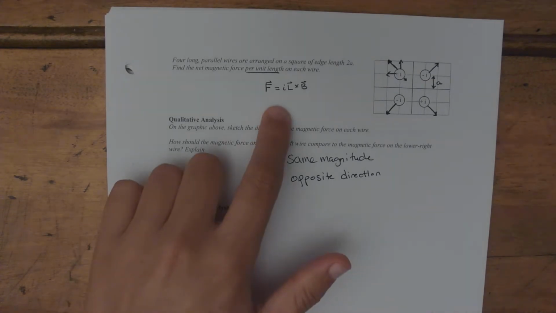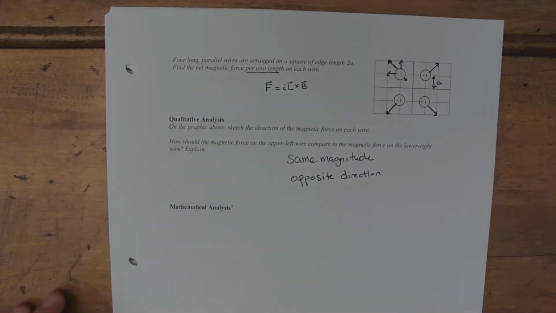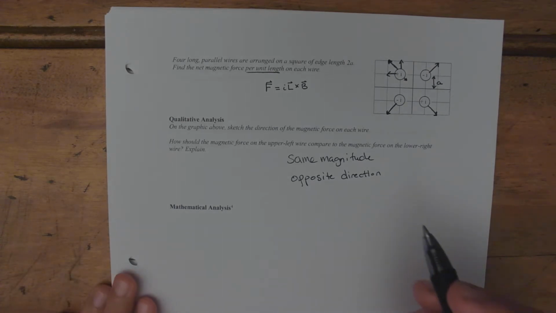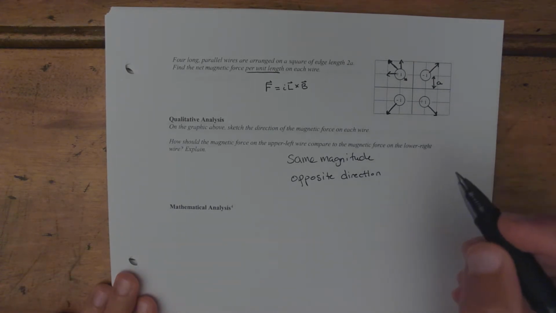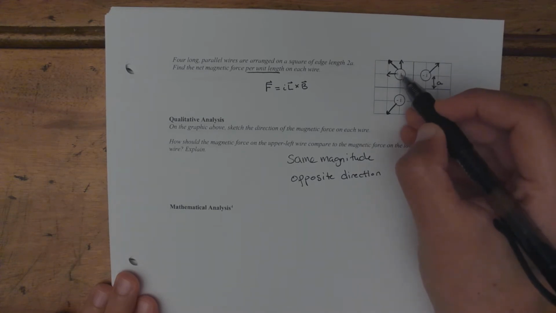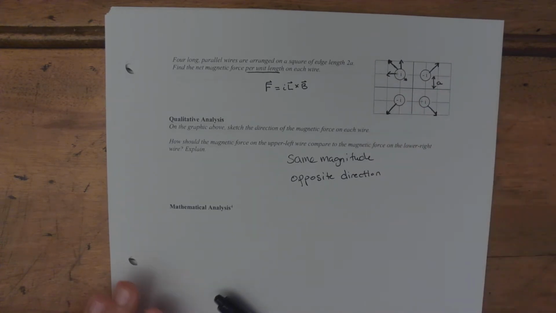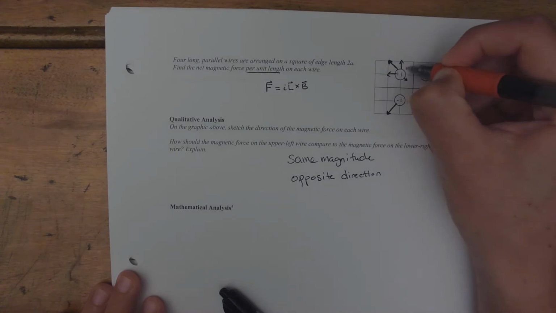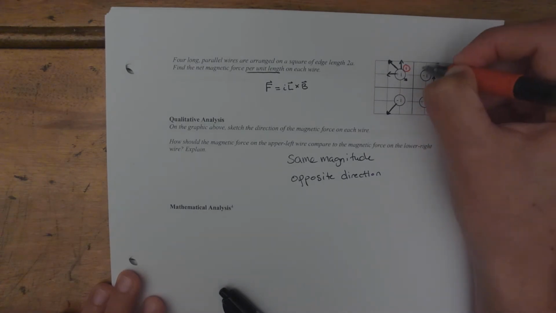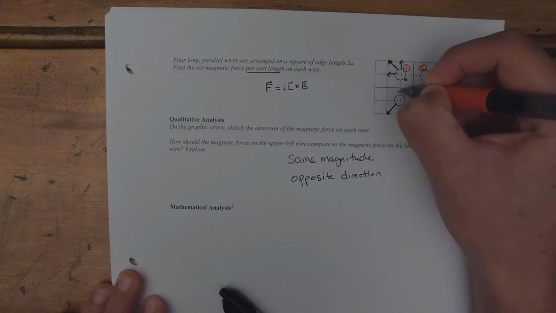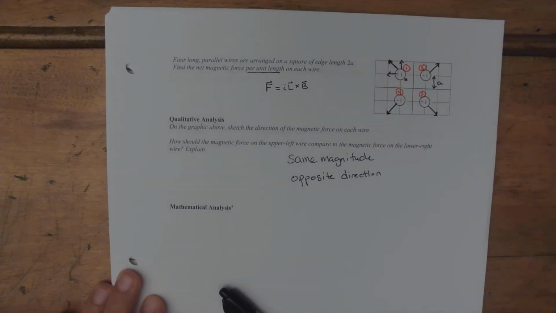And if I am going to find the force using this equation here, first I have to find the field. So I get to pull out the equation that I had from the previous section for the long straight current carrying wire. Let's calculate the magnetic field on the upper left wire, and I'm going to call this wire number 1. I have to find the magnetic field from wire number 2, from wire number 3, and from wire number 4.